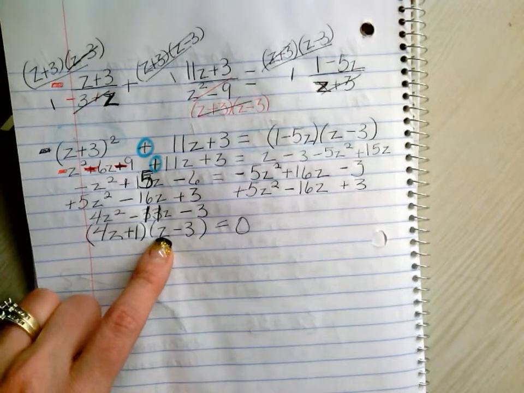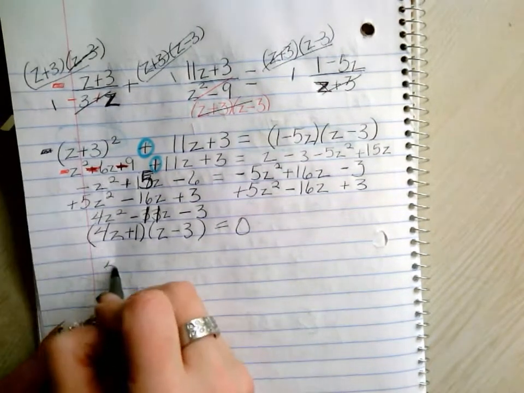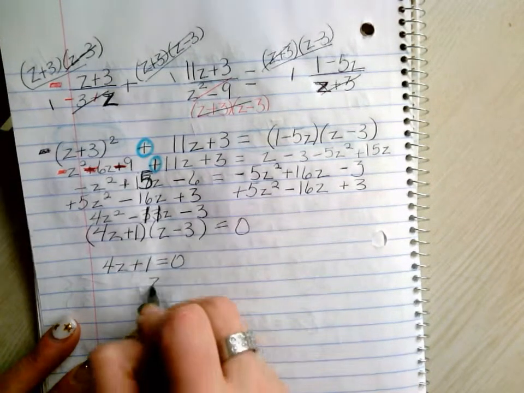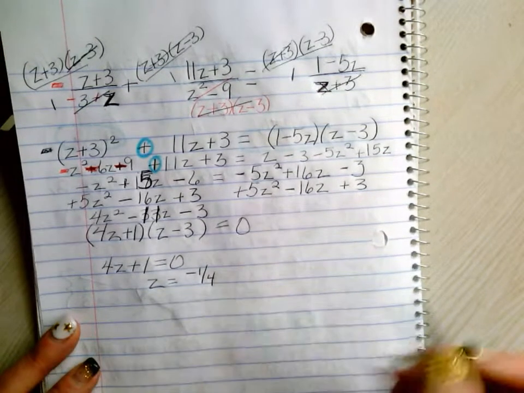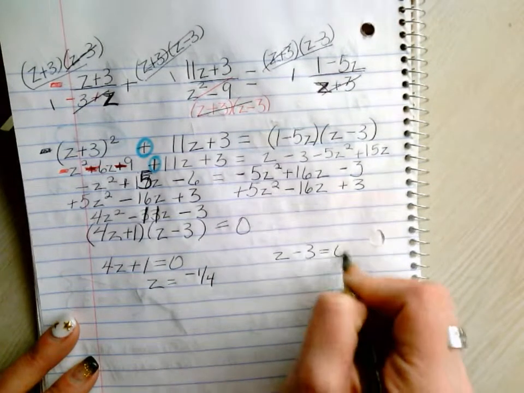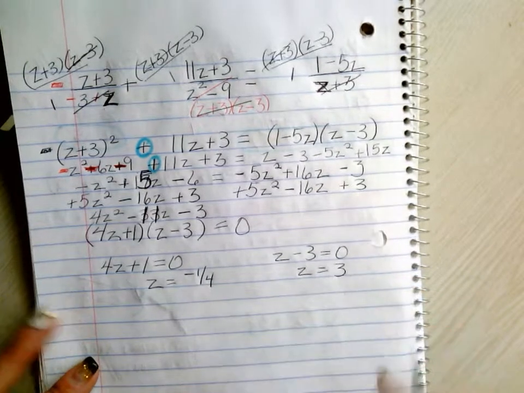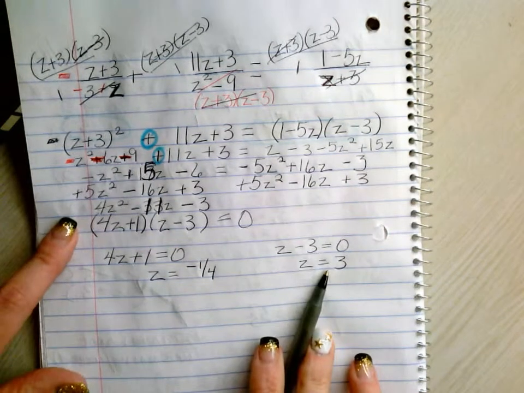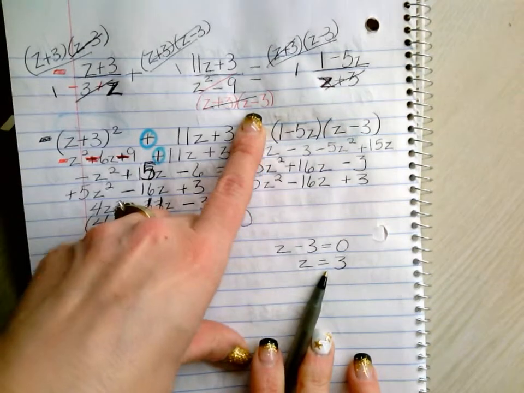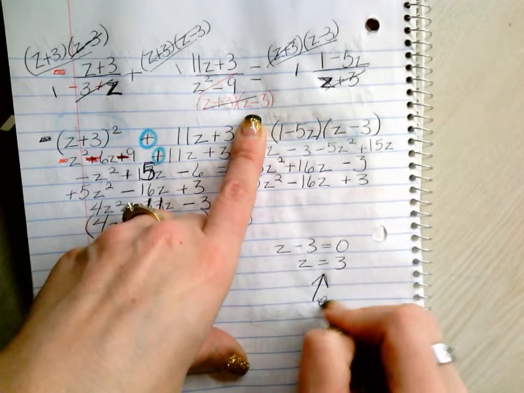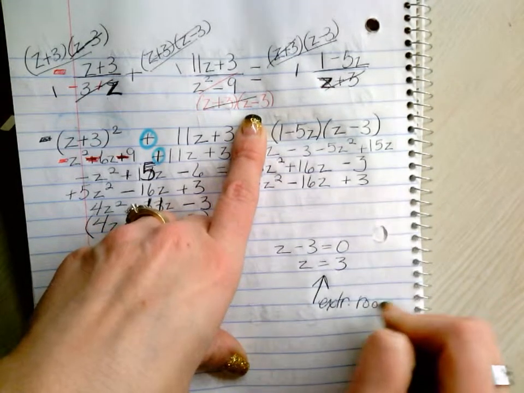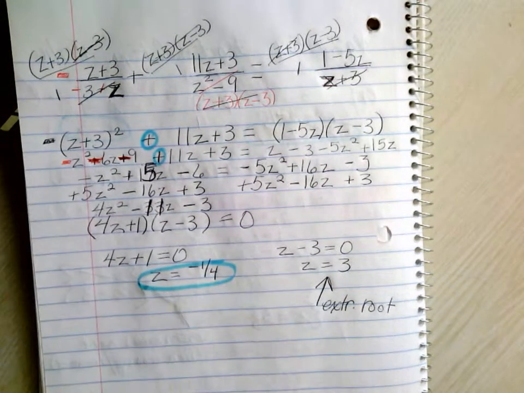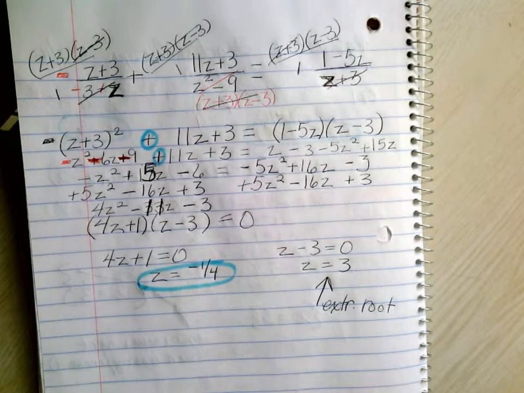Looks like there's going to be a 3 involved, isn't there? So 4z plus 1, so z is a negative 1/4, z minus 3, z is 3. Okay? Those scenarios, right away I can throw that out, because I know 3 minus 3 will create a 0. That is your extraneous root. Not going to be necessary. The only solution that actually works is the negative 1/4.